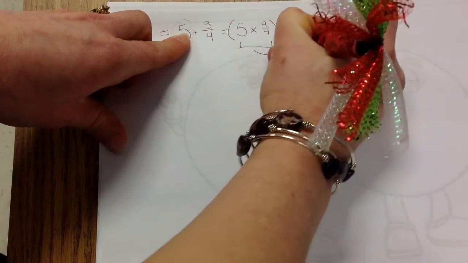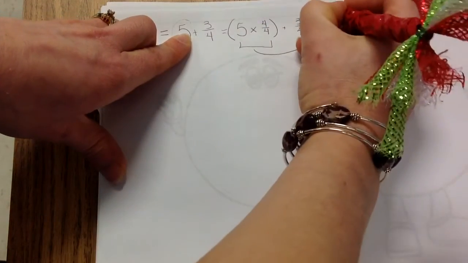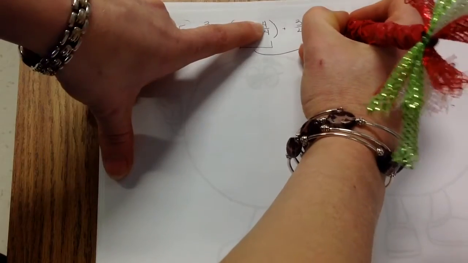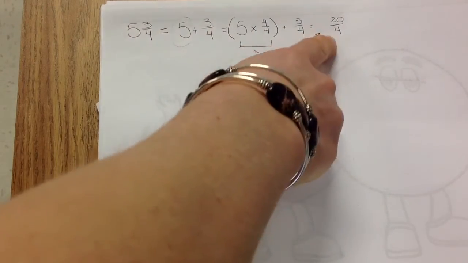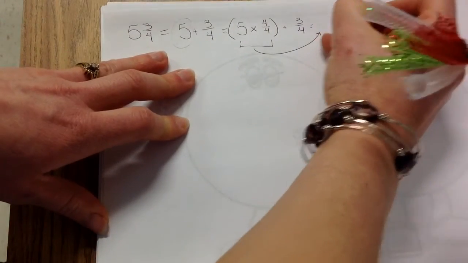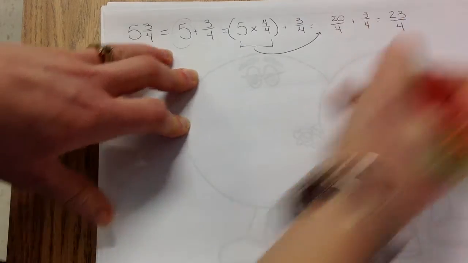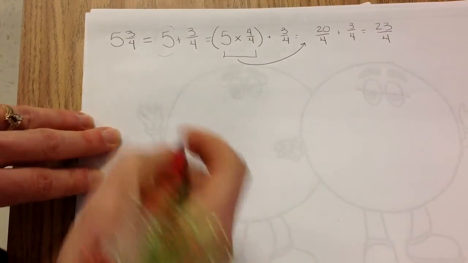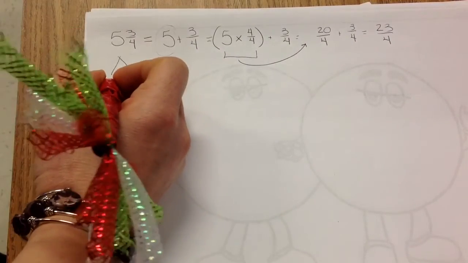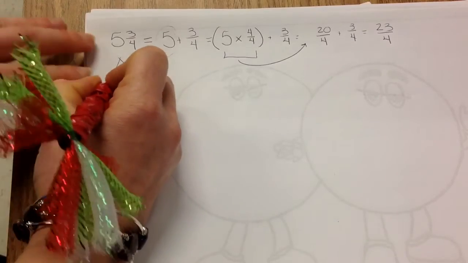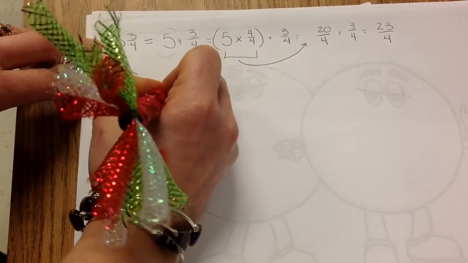Well, what is 5 groups of 4/4? Well, 5 times 4 is 20, and we're dealing with fourths. 5 groups of 4/4 is 20/4. But again, don't forget your 3/4. So it equals 23/4. You can certainly double check yourself with that number bond. 5 wholes times 4/4 is 20/4 plus 3/4 equals 23/4.